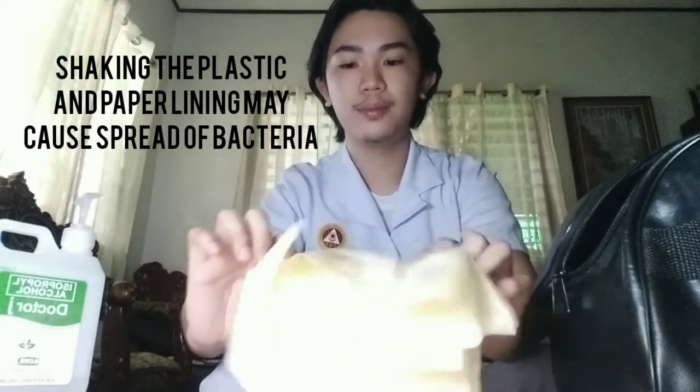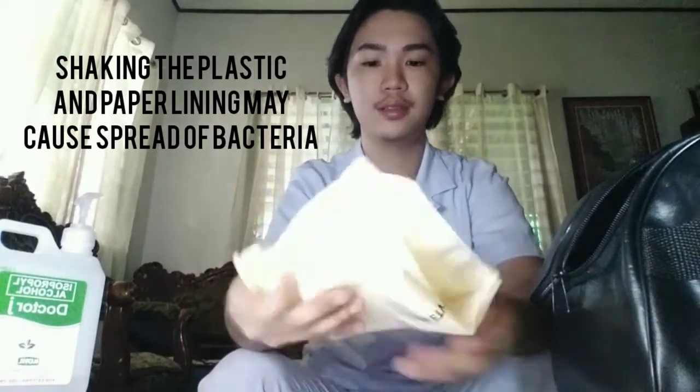So after removing the apron, I'm going to clean and fold the linen, plastic or plastic lining, and I'm going to place it in a plastic bag or close it in the bag. So this is the plastic lining. I'm going to fold it carefully, making sure, because it may infect or spread the bacteria.